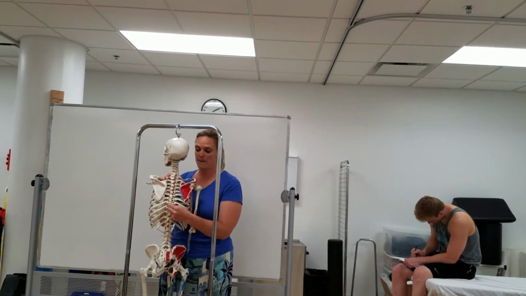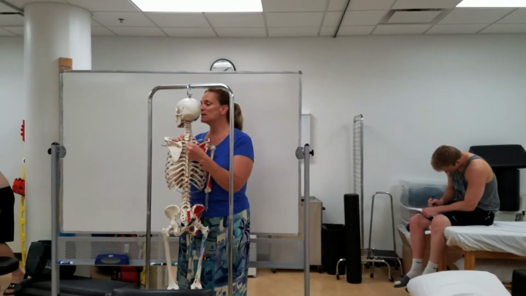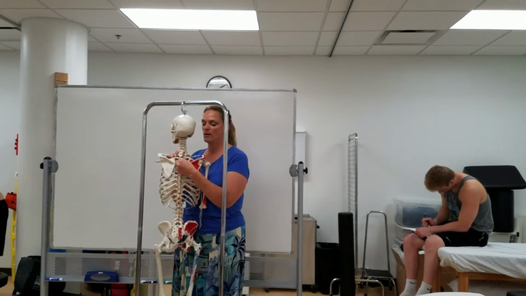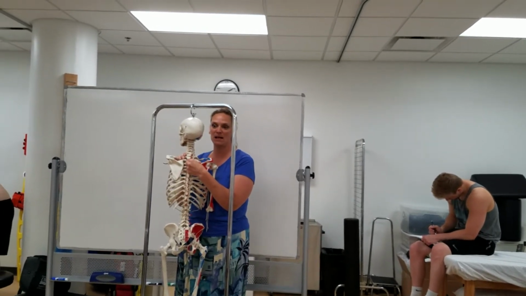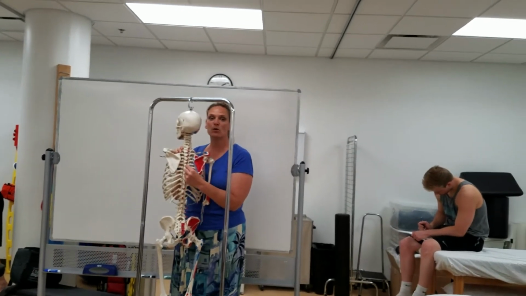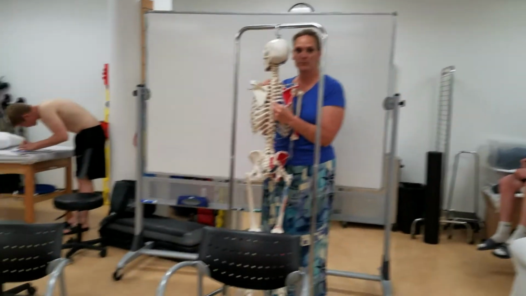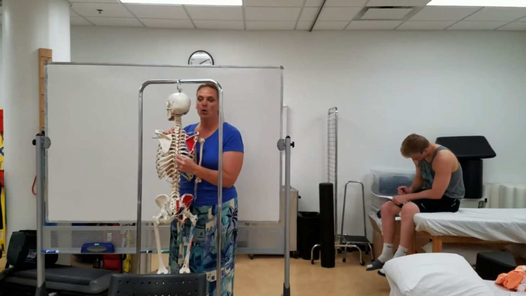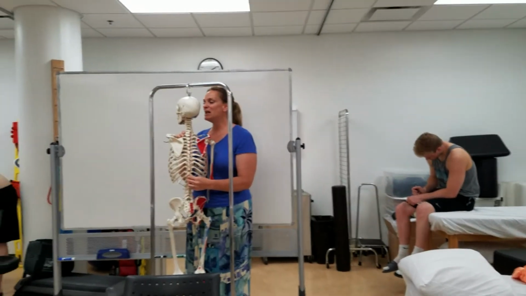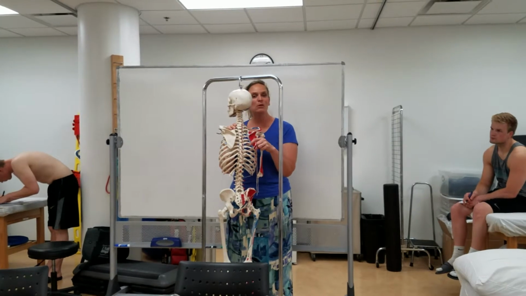Can you repeat that one more time? Yep. So T1 and T2, the spinous process is going to be half a level lower than the transverse process for that same segment. T3 through T10, the spinous process is going to be a full level lower. When we get down to T11 and T12, it's going to go back to being a half level lower.